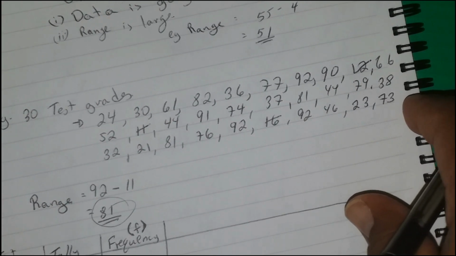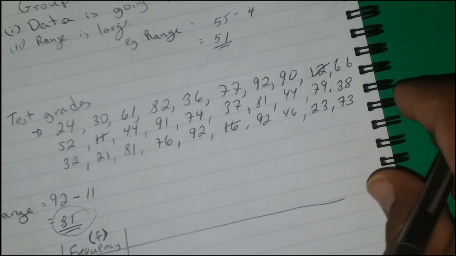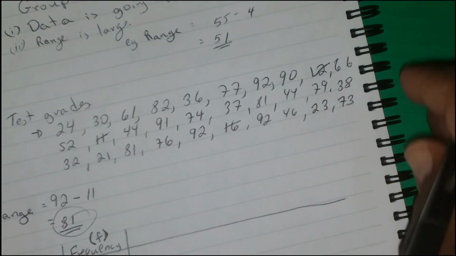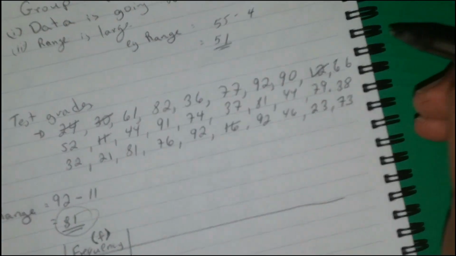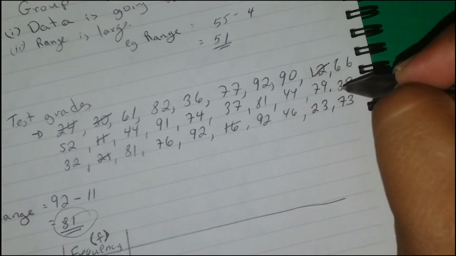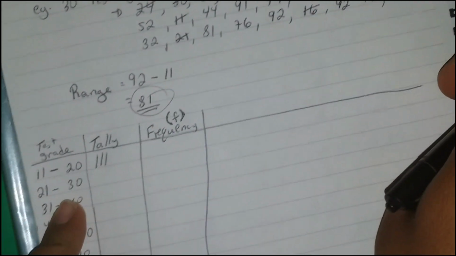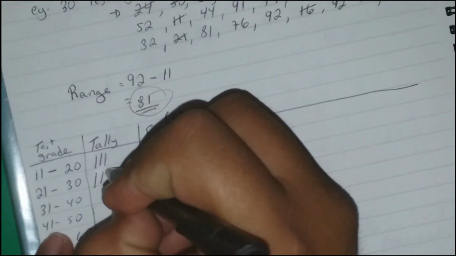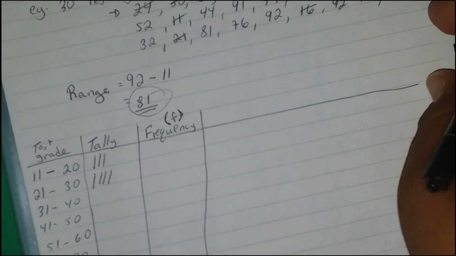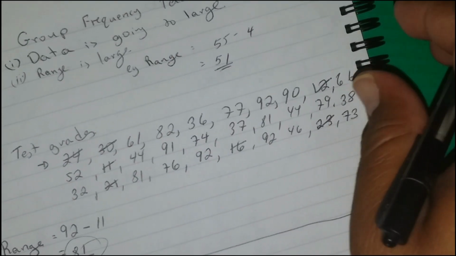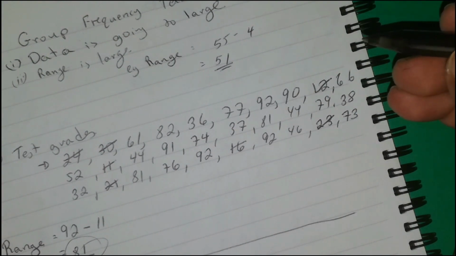The next one is going to be 21 to 30. So 21 to 30, that's going to be 1, 2, 3, and 4. Right, so that's 4 of them. So I go back to my tally and I say 1, 2, 3, 4. I'll leave it like that at this point, because if I have anything missing, then I could go back and add it in.